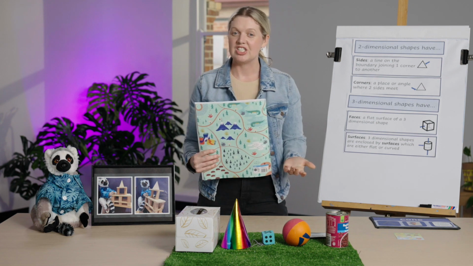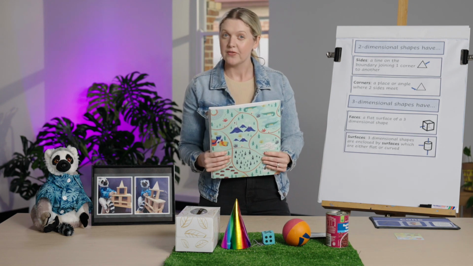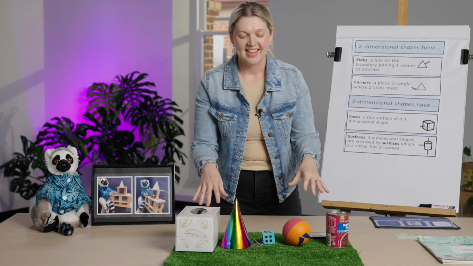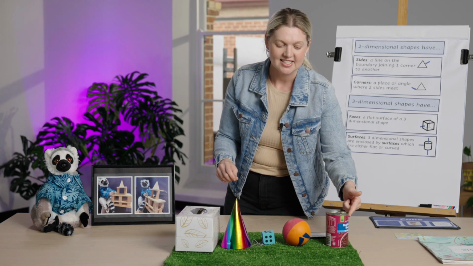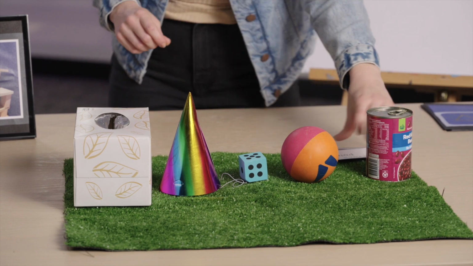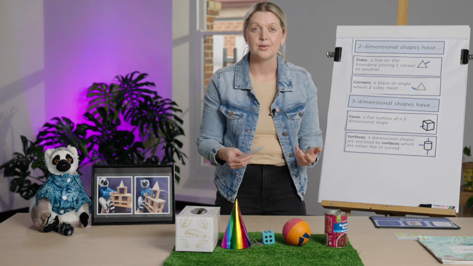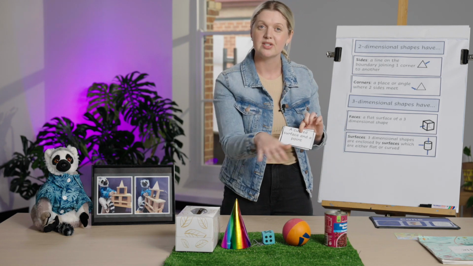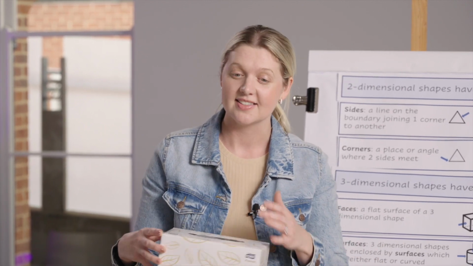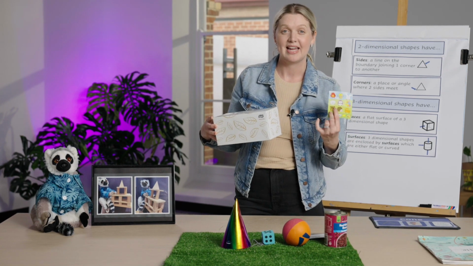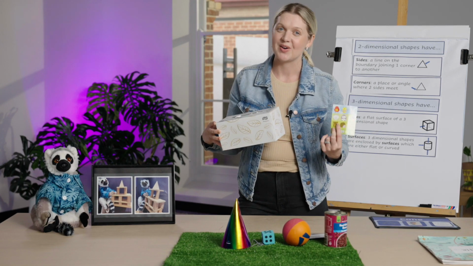So our learning intention today is to identify faces and surfaces on 3-dimensional shapes. Now, I have some objects here. They are 3-dimensional because they have height, width, and depth. I can pick them up. I have some clues here, and I'm going to read the clues, and I want you to help me match the clue to the 3-dimensional shape. But before we do that, we are going to look closely at this 3-dimensional object to work out how many faces are on here. To help, I'm going to use these stickers, and I'm going to place a sticker on each face, and we're going to count them together.